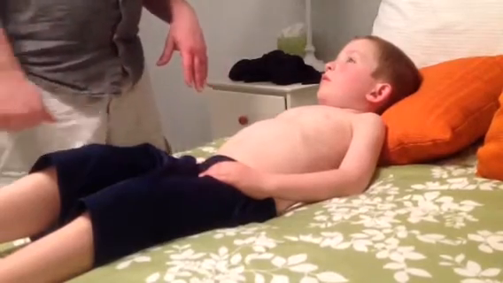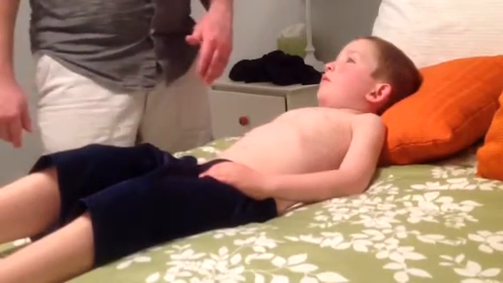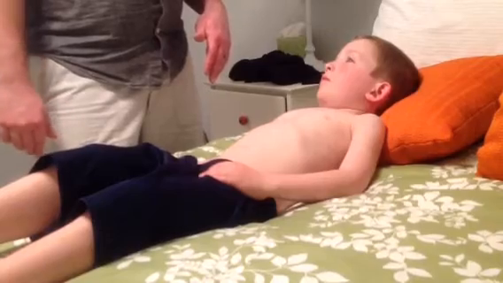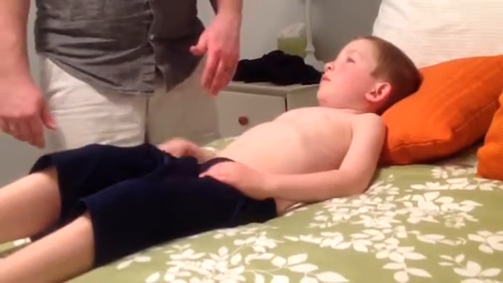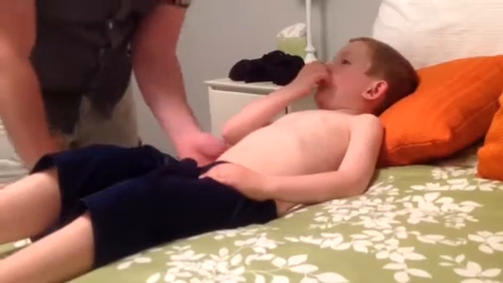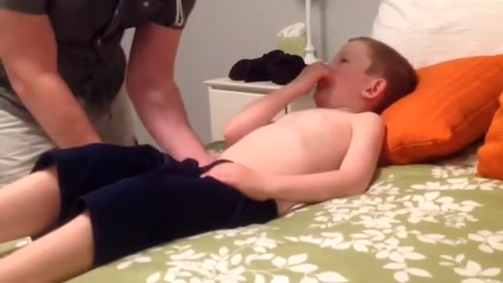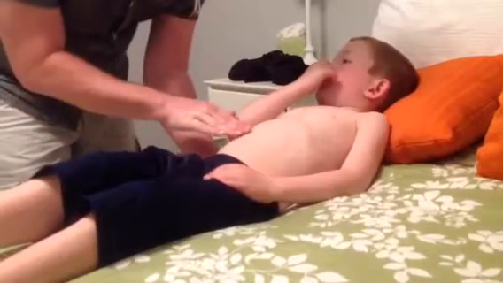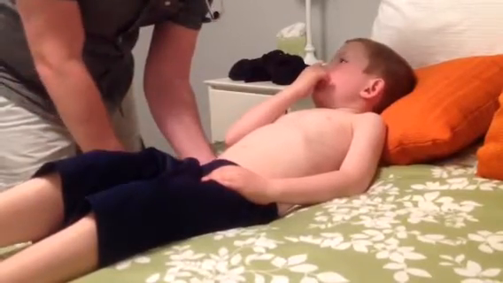So now I can check for the kidneys. So one way I can do that with the child is kind of the cup method. So I'll lift up his back, lift up, and then take a deep breath in.